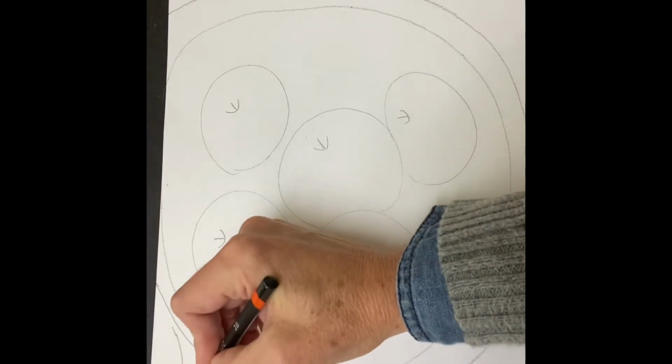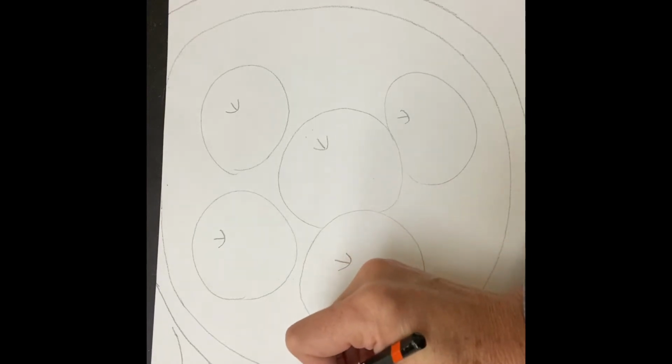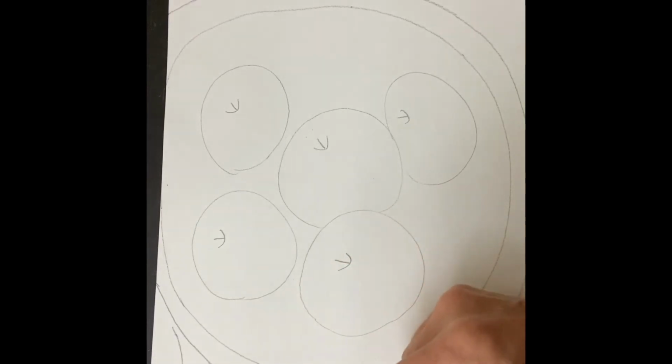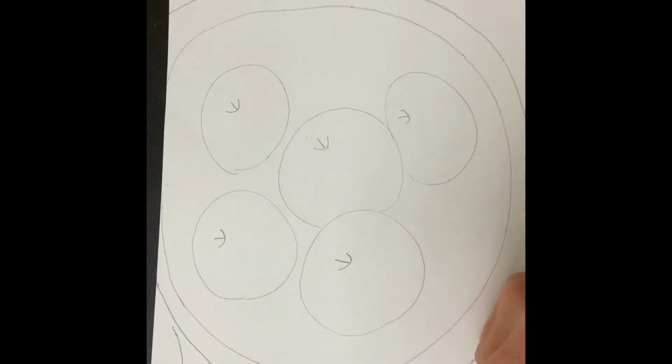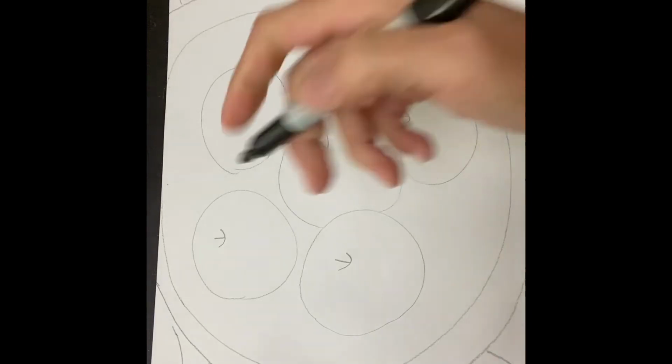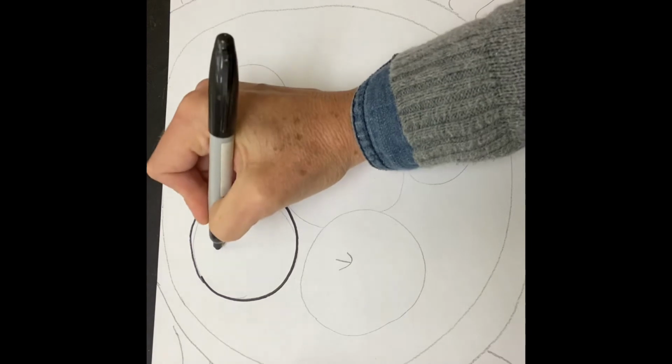Now I'm just going to add some patterns to the background using different lines. We've talked about vertical lines, diagonal lines, horizontal lines, curly lines, zigzag lines, wavy lines. So you can add all kinds of fun patterns to your background. I'm going to continue over here with some of those that I can see. Some of those I will not be able to see. Okay, once you get to this point, you want to take your Sharpie marker and go back over and trace your lines.